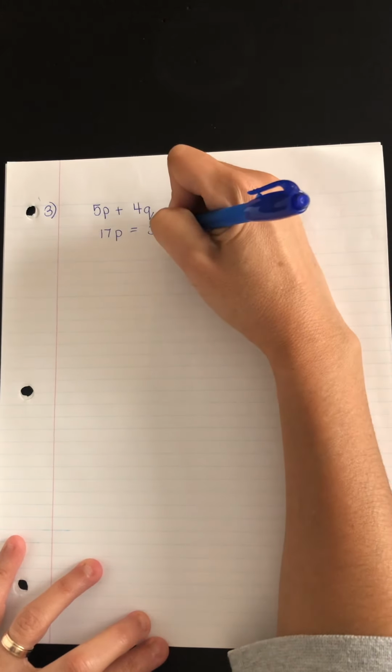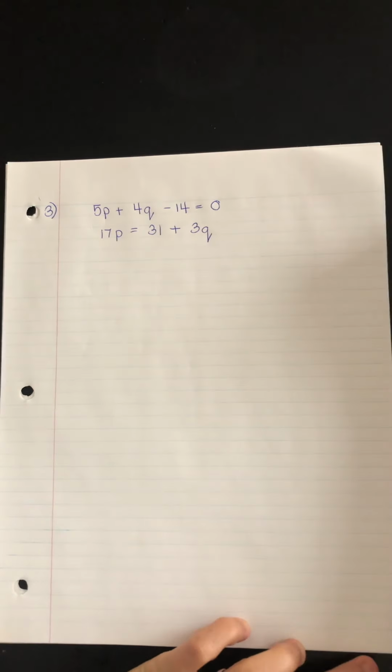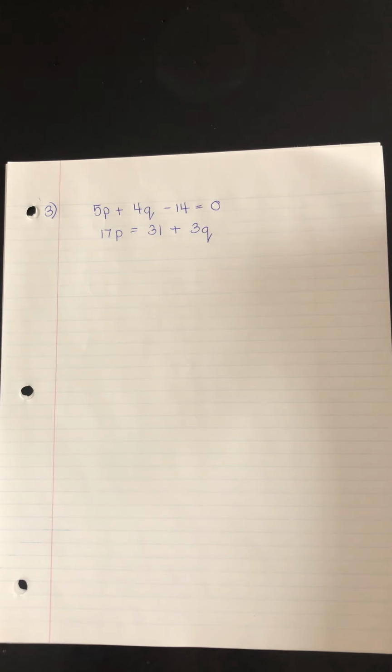Okay, so let's go ahead and try this one. This is how it appeared in the beginning. Now, for substitution, remember, first you begin by isolating one of the variables.